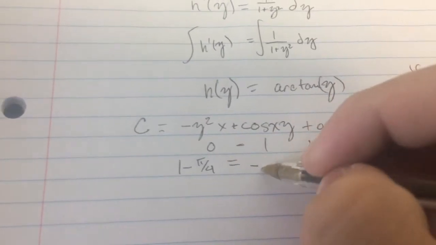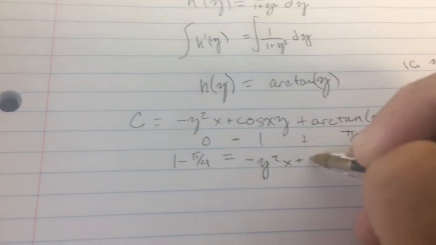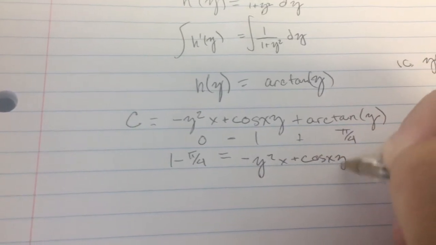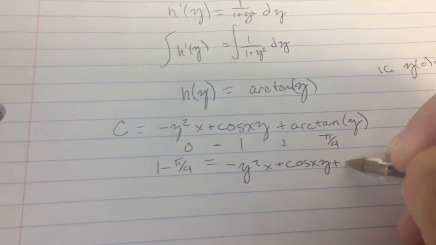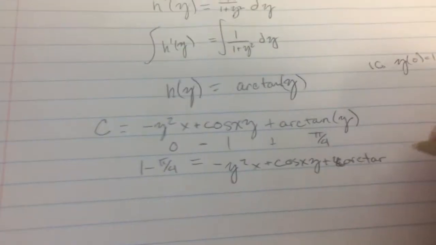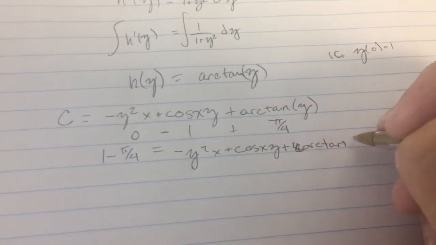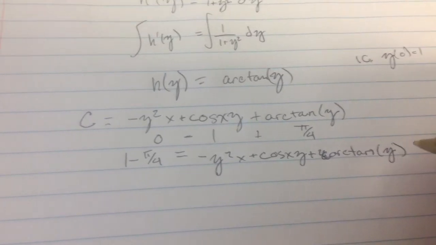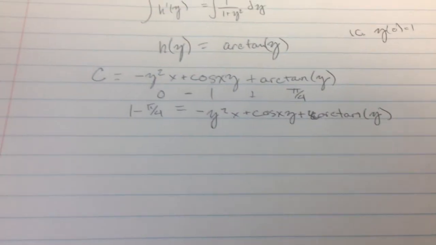Equivalent to negative y squared x plus cosine xy plus arctan of y. And that is how you solve an exact differential equation.